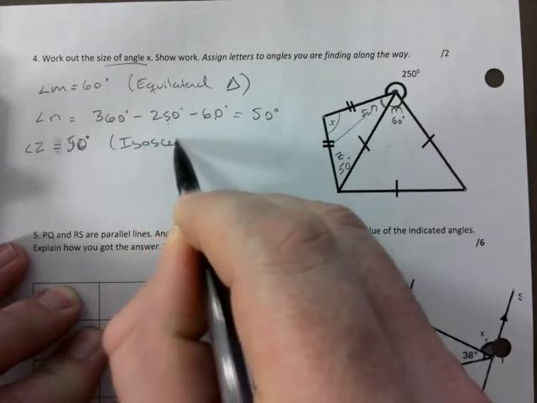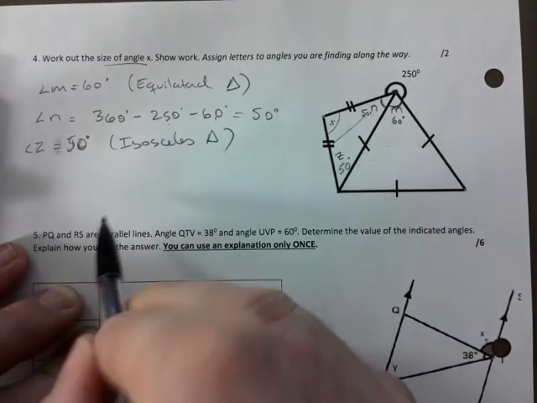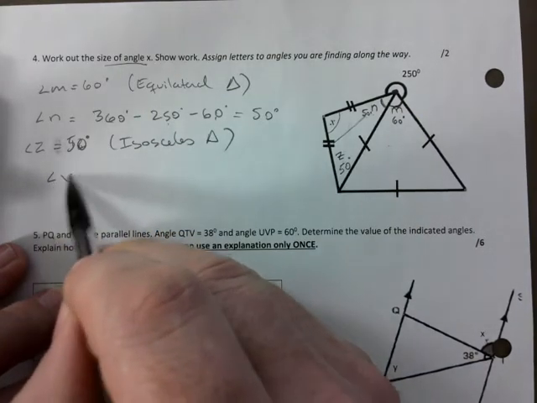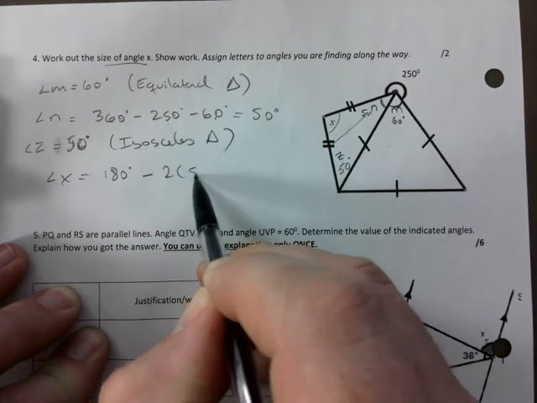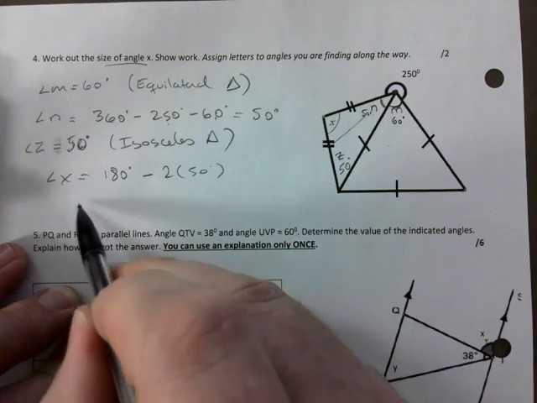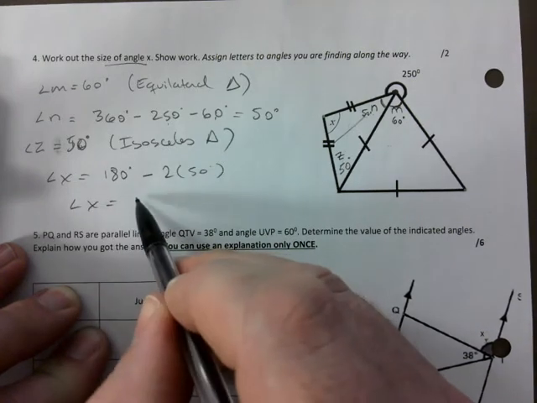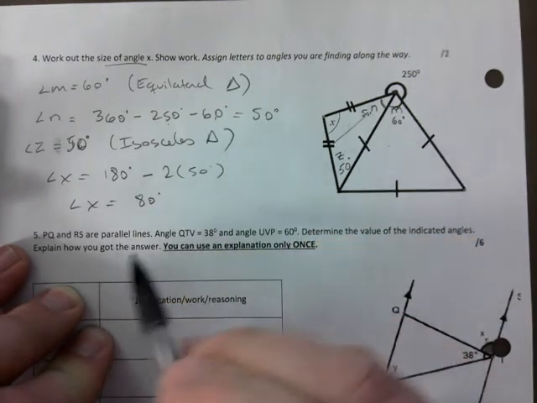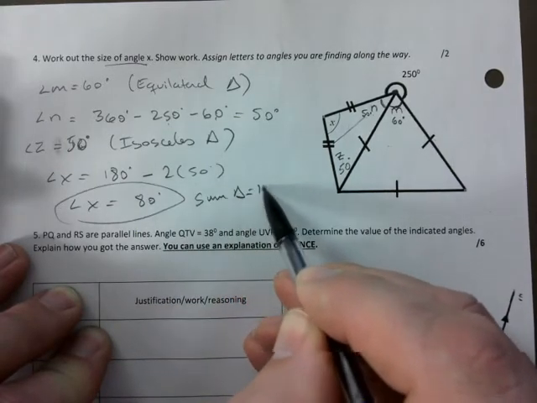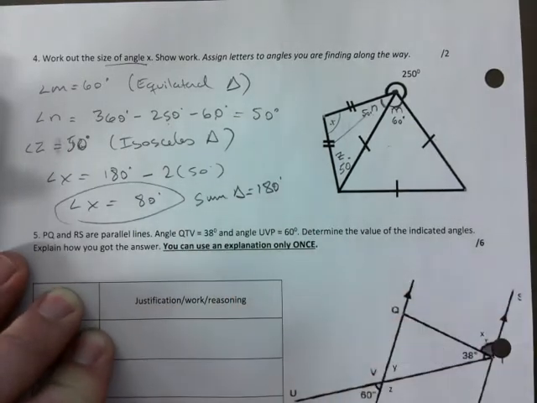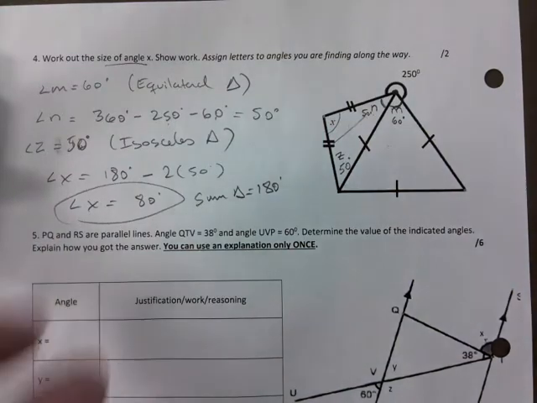Isosceles. And so angle X is going to be 180 minus 2 times 50. Angle X is going to be 80 degrees, right? Sum of angles in a triangle equal to 180. So X is equal to 80 degrees there.